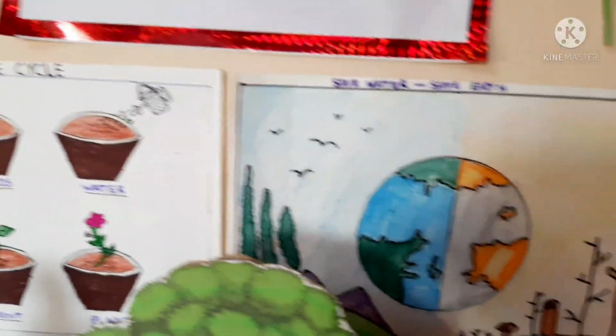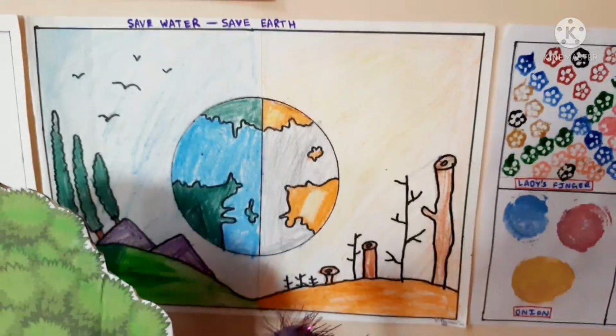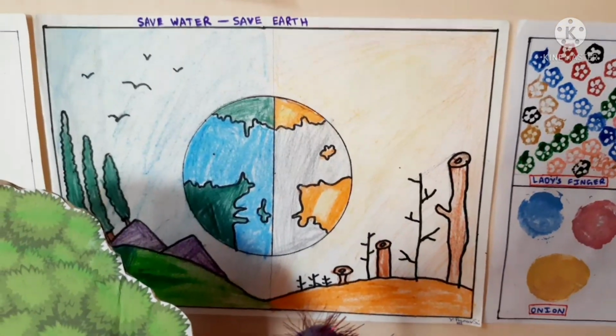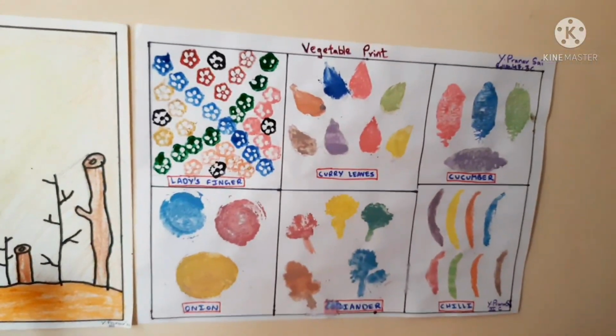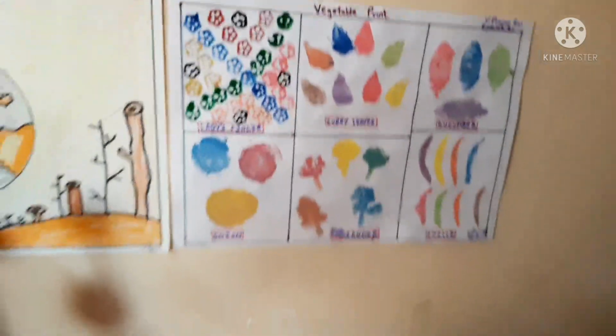Next one is save water and save earth art. If we do not save water, after some years, our earth will become like this. So save water, save earth. This is vegetable print. I use some vegetables to make this print.